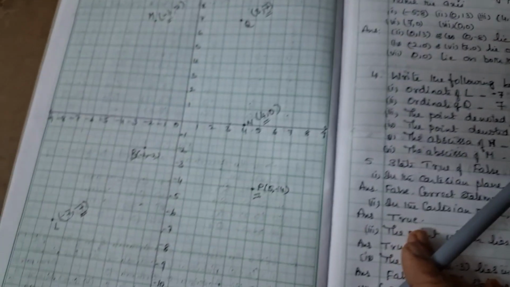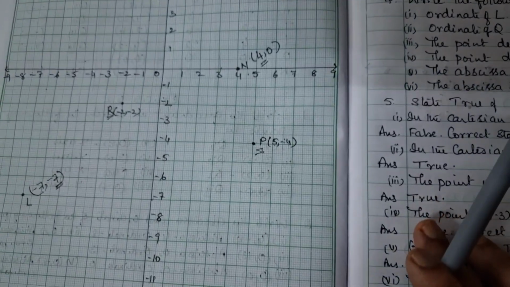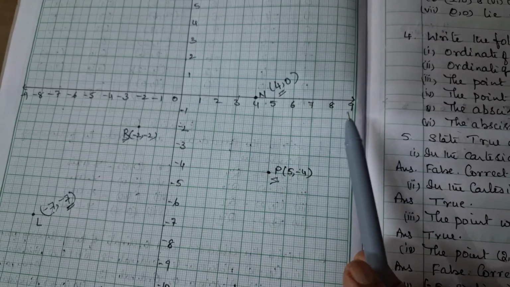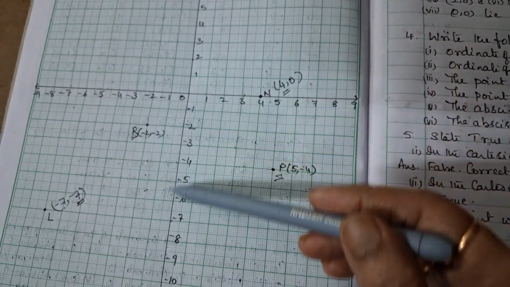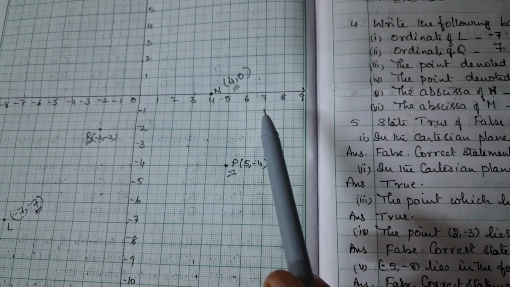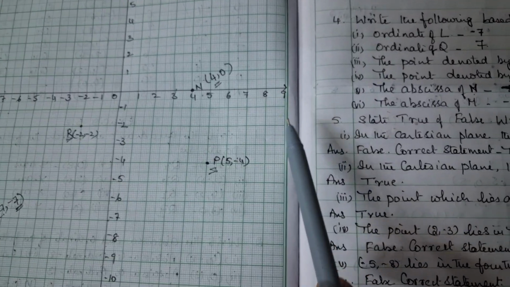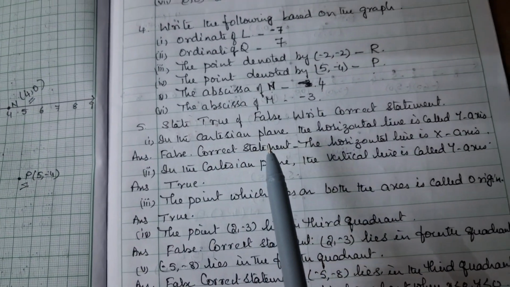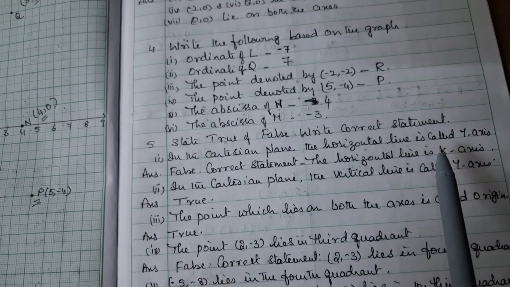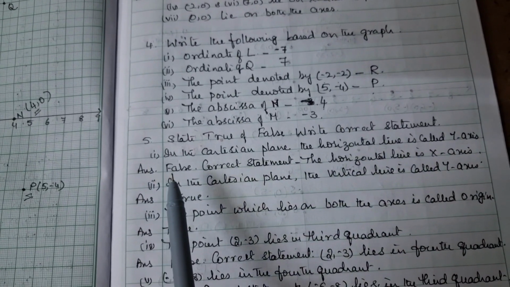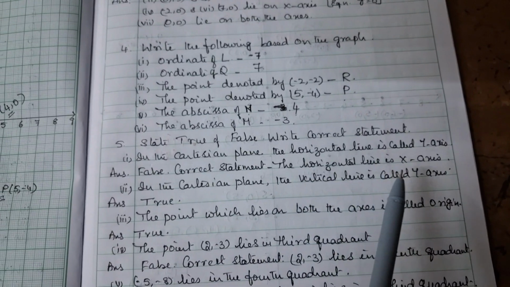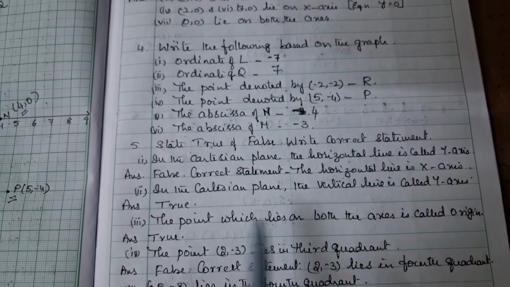See children, Cartesian plane means this. This is the horizontal line and this is called the vertical line. So what is this horizontal line? It is x-axis but not y-axis. Here they have given that in the Cartesian plane, the horizontal line is called y-axis. So it is a false statement. What is the correct statement? The horizontal line is x-axis.